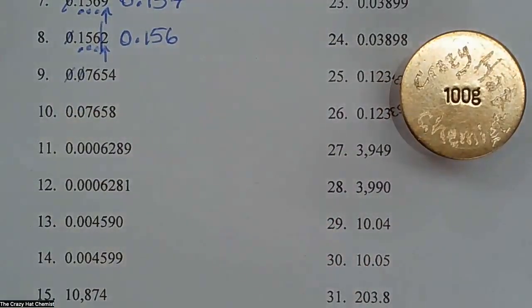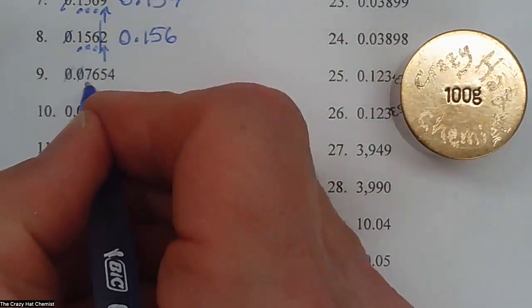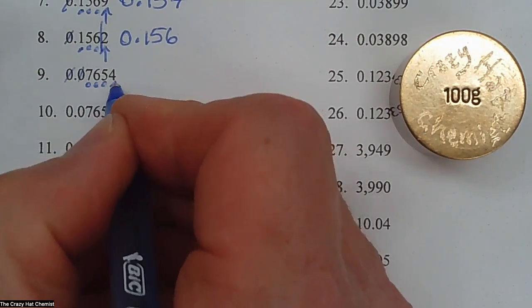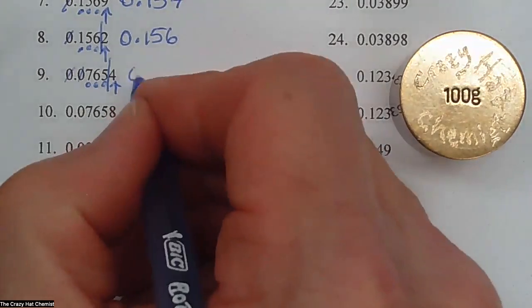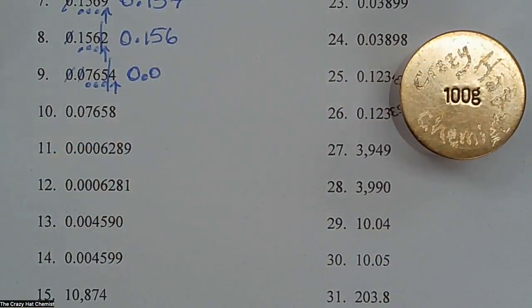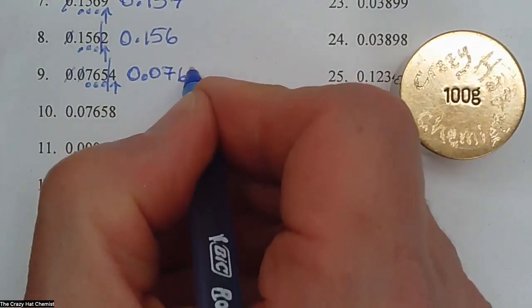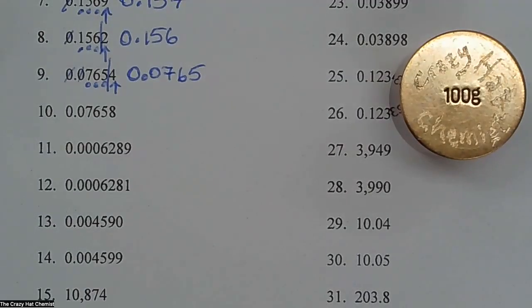Leading zeros don't count, but they're important for placeholders. I got 1, 2, 3 significant figures. I'm rounding with that 4. Chop the number since it's 0 through 4. Remember, leading zeros are important for placeholders, but they are not significant figures.